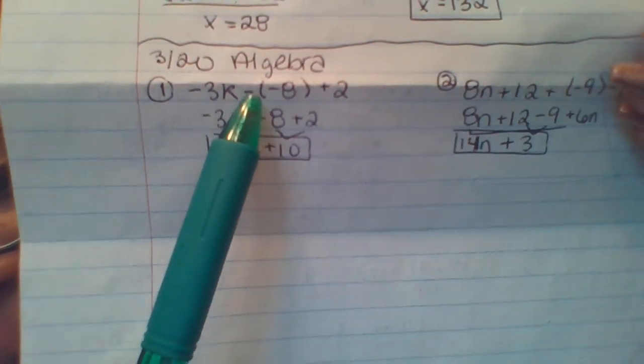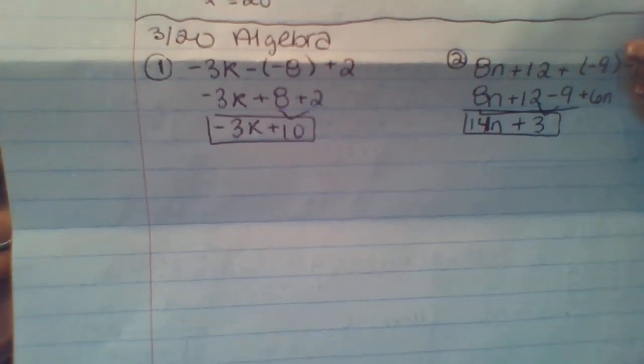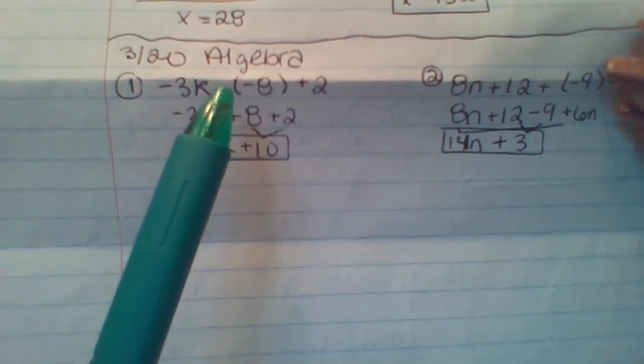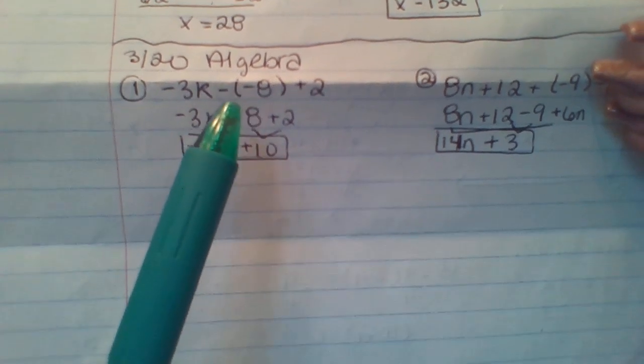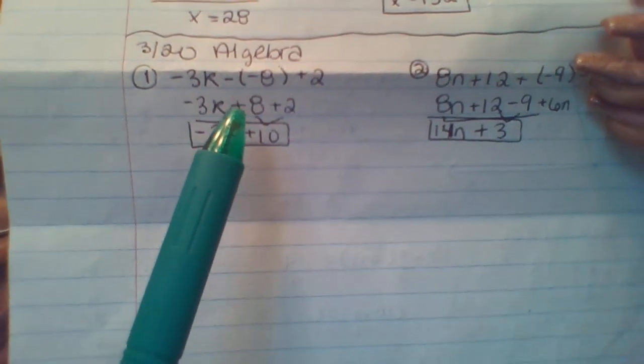Negative 3k minus negative 8 plus 2. So as we know, Khan Academy frequently ramps things up for us. So instead of just putting one sign in between our terms, there are going to be some times when they put 2 signs. So keep in mind when you are subtracting a negative, again we can think of this as a negative 1. A negative times a negative is going to change to a positive. So when we see 2 negatives next to each other, that's going to change to addition.